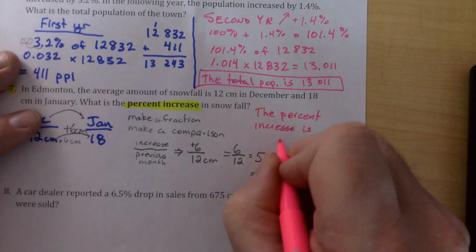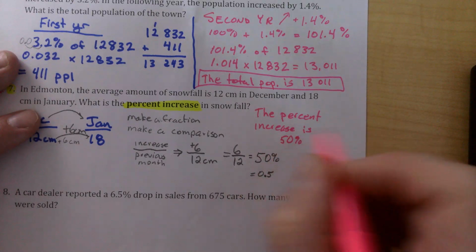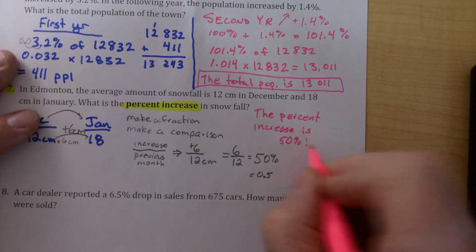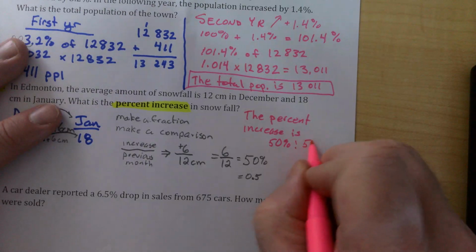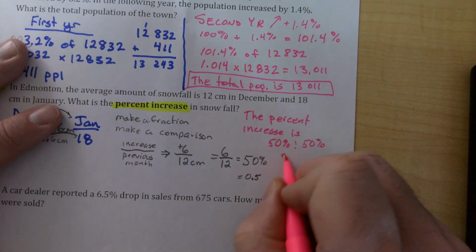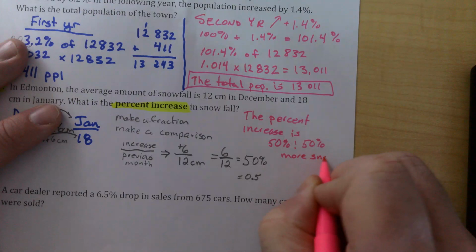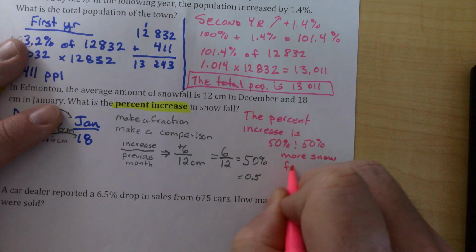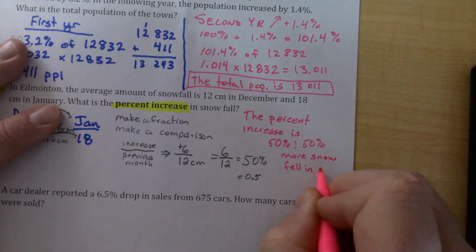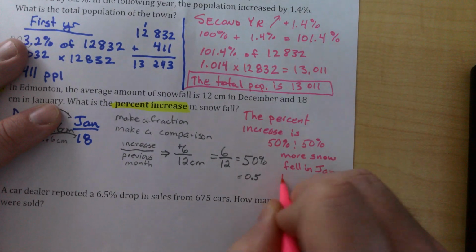So the percent increase is 50%. 50% more snow fell in January than December.